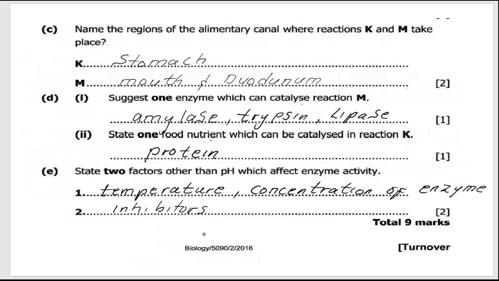Okay, so let me even put the other one. So you can say enzyme inhibitors. You can also put the enzyme cofactors. Then on concentration, you can also put substrate concentration. So apart from concentration of enzymes, you can also say substrate concentration. So that is how this question was supposed to be answered. That is very simple and straightforward.